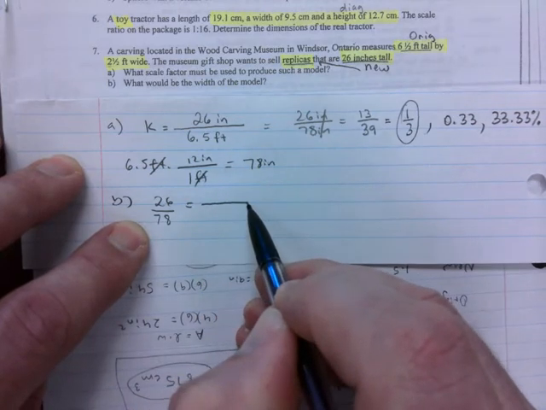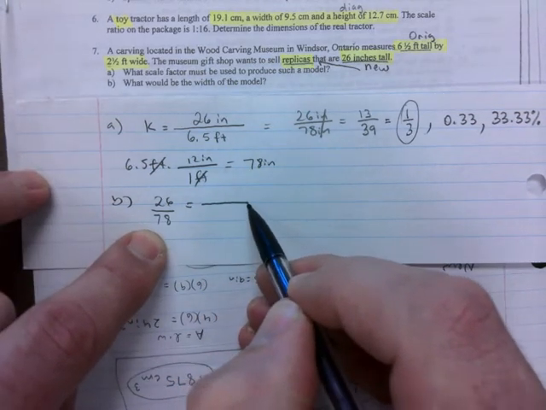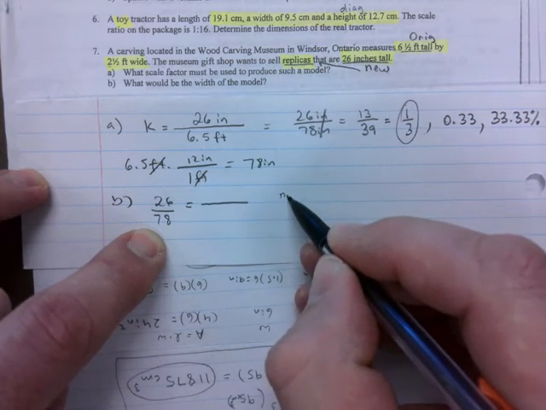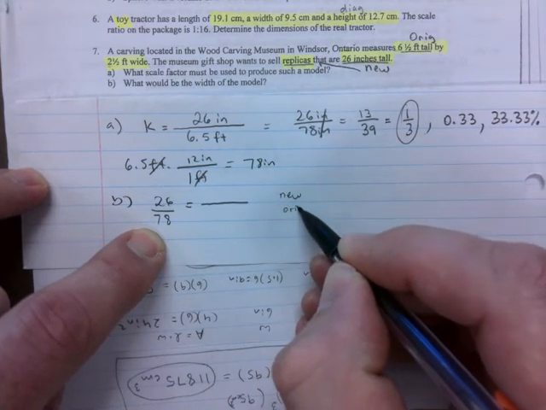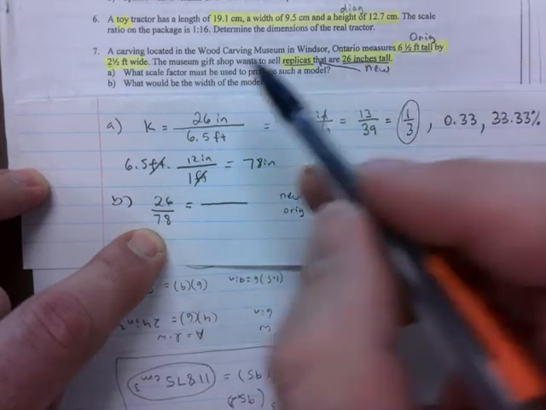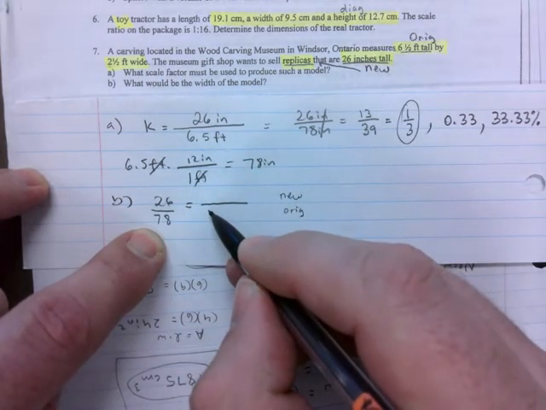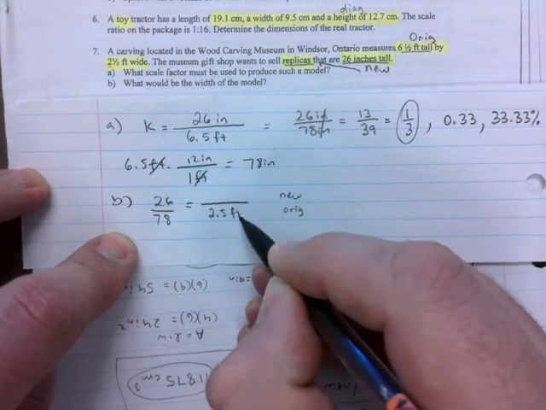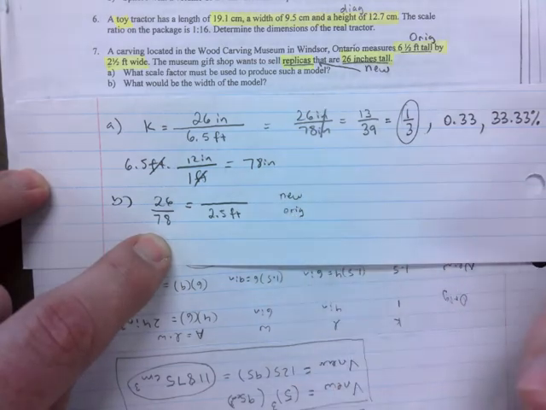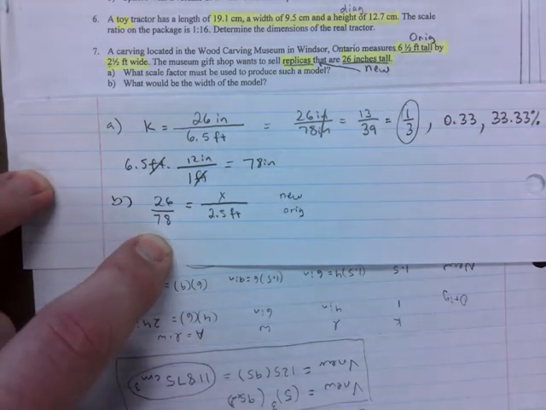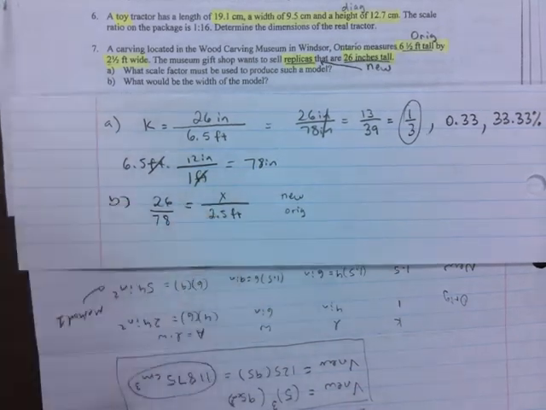And we know, remember that the top is always our new and the bottom is the original. Remember that. So we have the width of the original, which is 2.5 feet, right? 2.5 feet. And so we haven't used X yet. So the width of the new will be found by doing this.